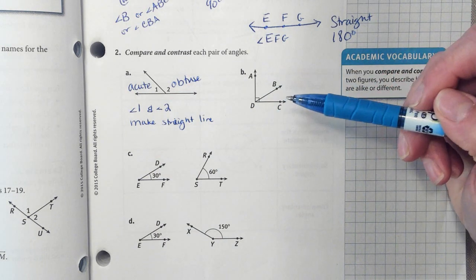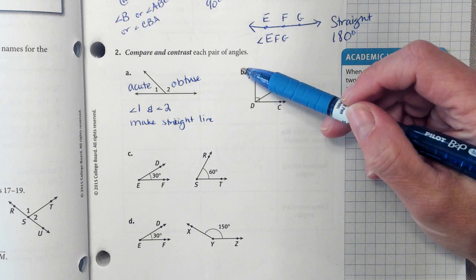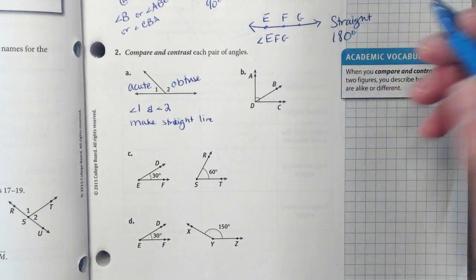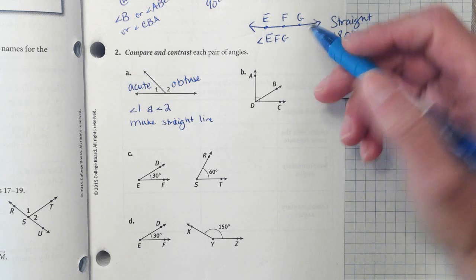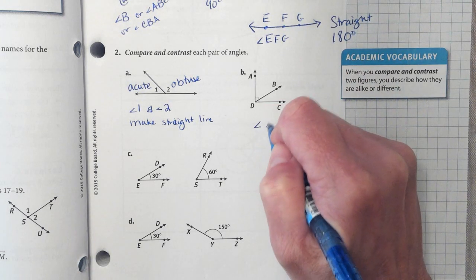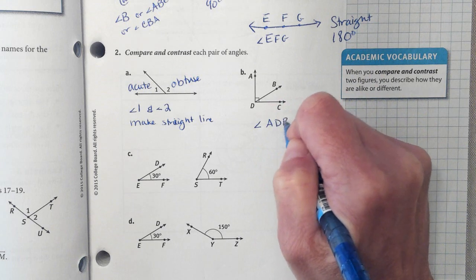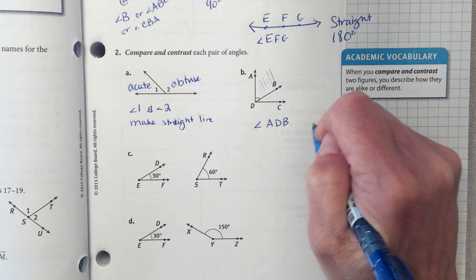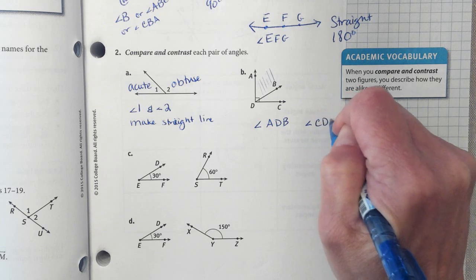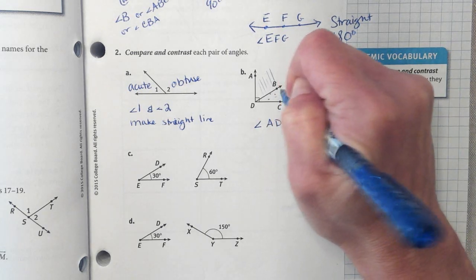Well, here on picture lowercase b, I'm hoping you guys can see 3 different angles. We can see angle A, D, B. Right in here I'll do stripes. I can see angle C, D, B. I'm going to do polka dots.